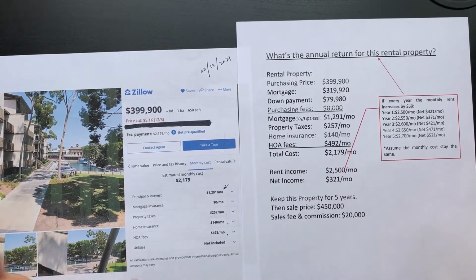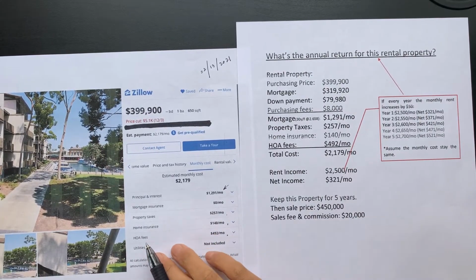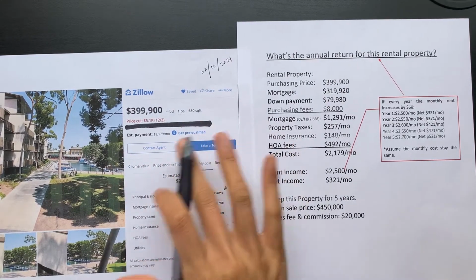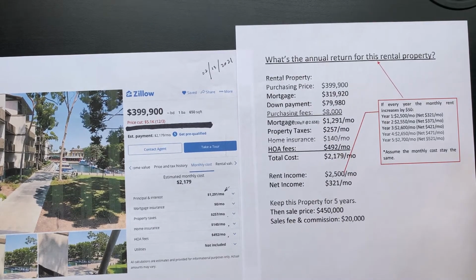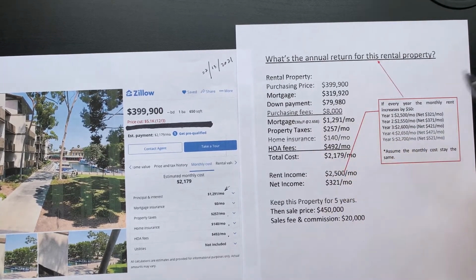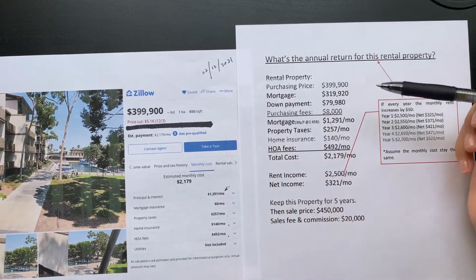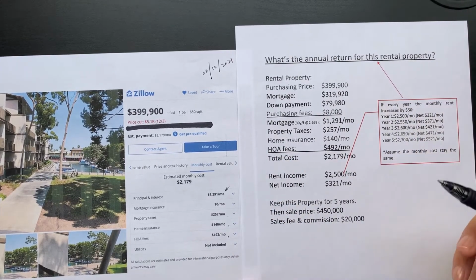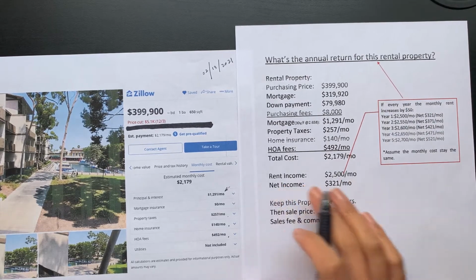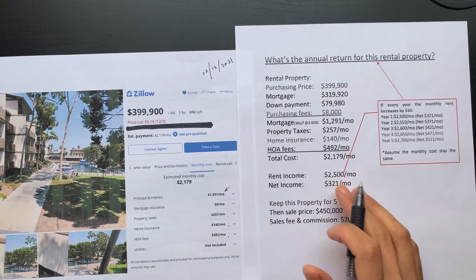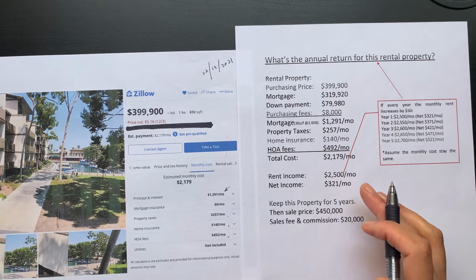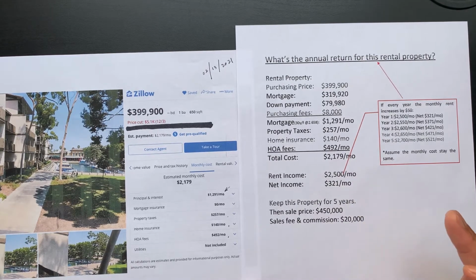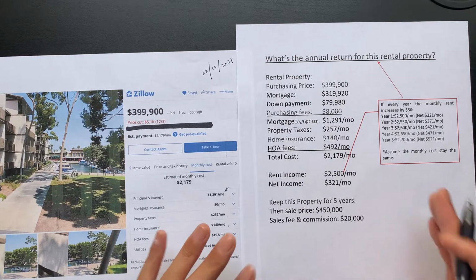Okay, this is the same rental property I'm interested in, the same one as in the previous video I made. The previous video is on the rental income. The income was consistent for 5 years. The monthly rent is $2,500 per month for 5 years, consistent.